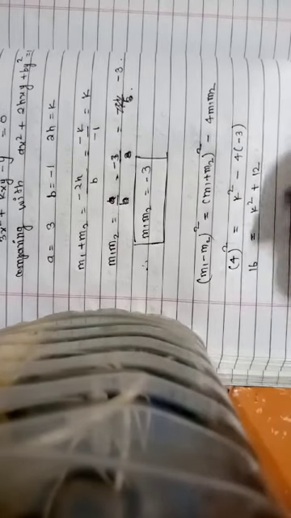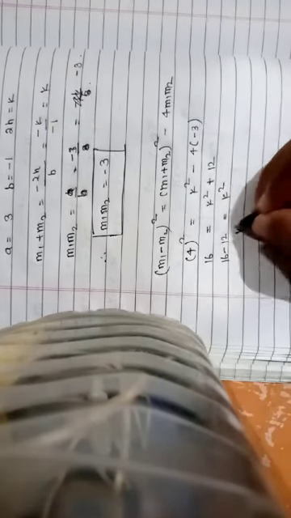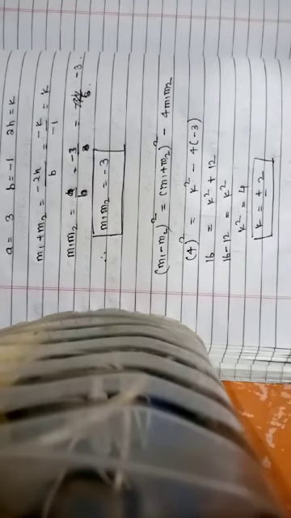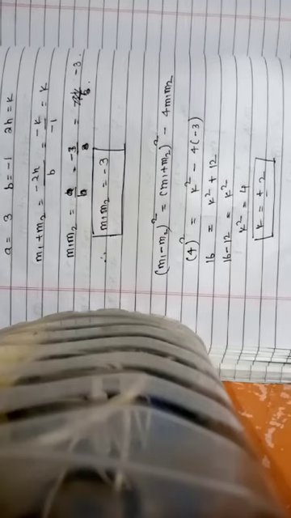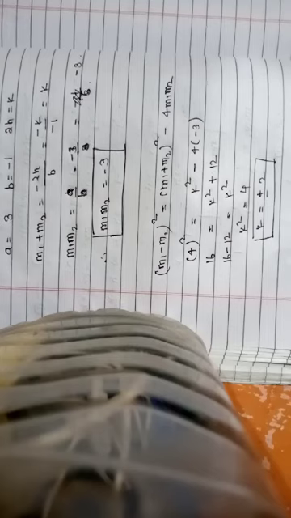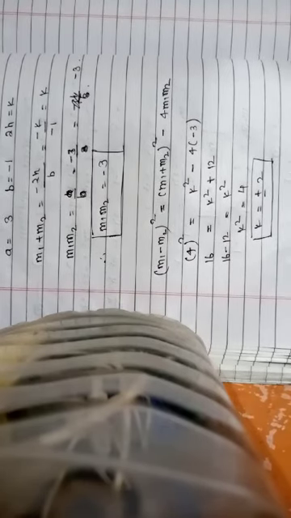Taking 12 to the other side, 16 minus 12 is equal to k square. K square is equal to 4, so k is equal to plus or minus 2. Similarly you can solve question number 3, where the slopes differ by 8. Go through the video and you'll come to know how to solve this sum.